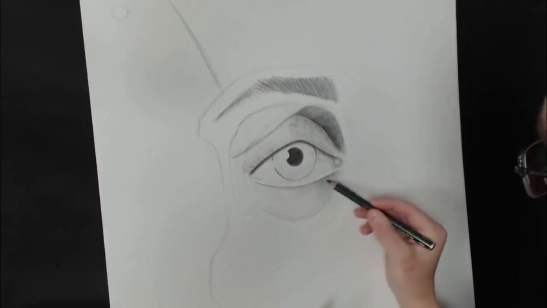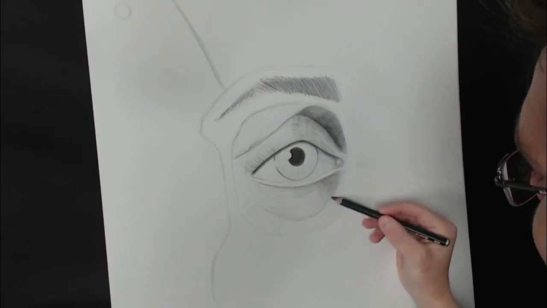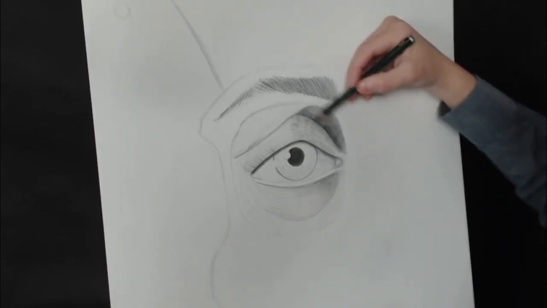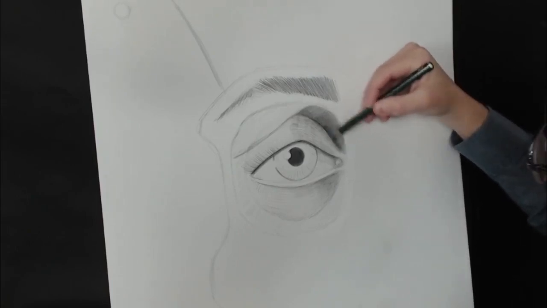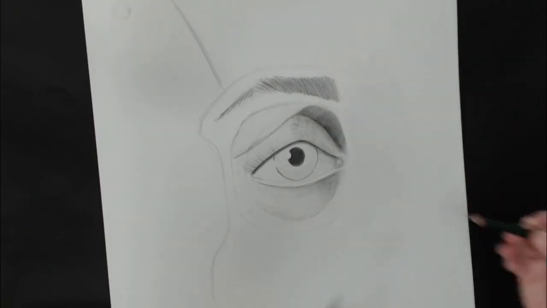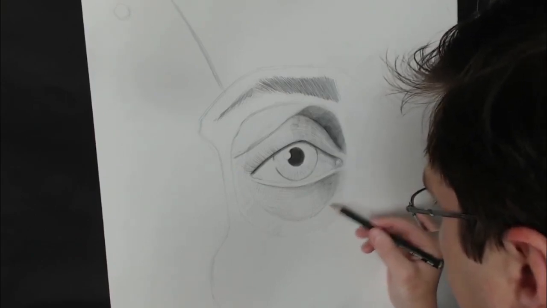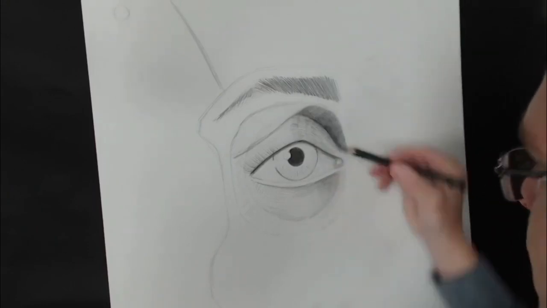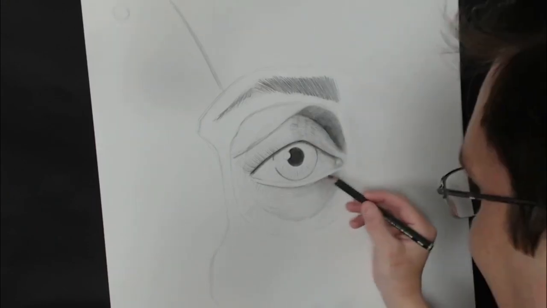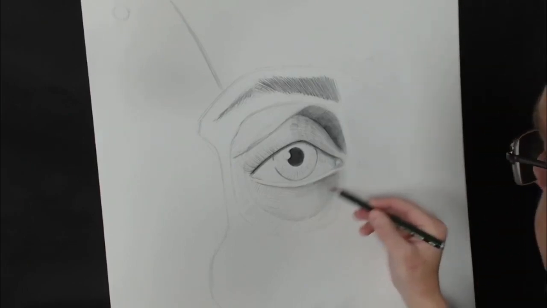I'm really thinking this whole time of the eye as being a full three-dimensional sphere existing in a recessed area, the eye socket, the deepest part being the upper inner eye socket, that is then encapsulated by eyelids that have depth and dimension. And as I mentioned earlier, enough depth and dimension to both cast a shadow onto the eyeball and to catch a highlight on the lower eyelid rim here.